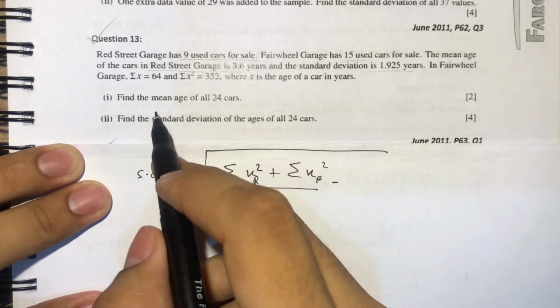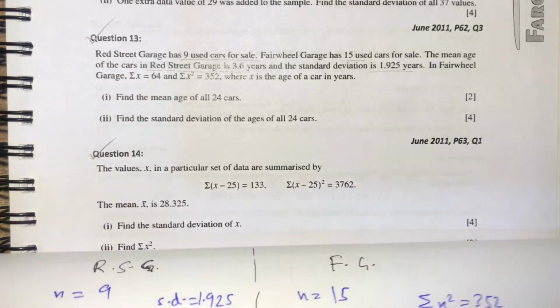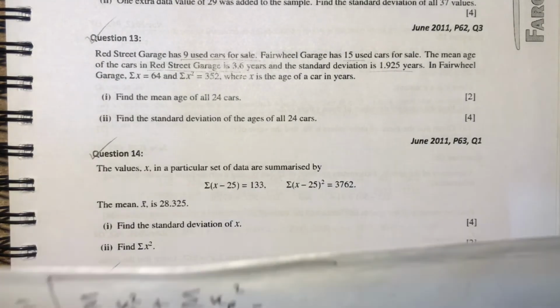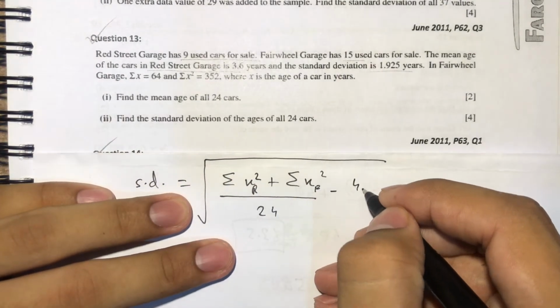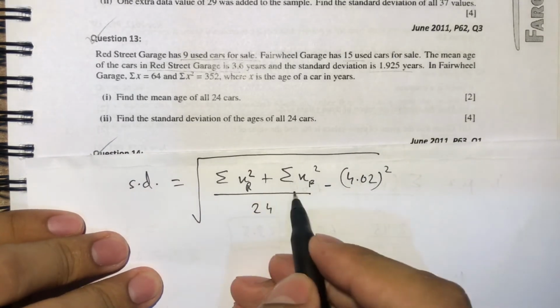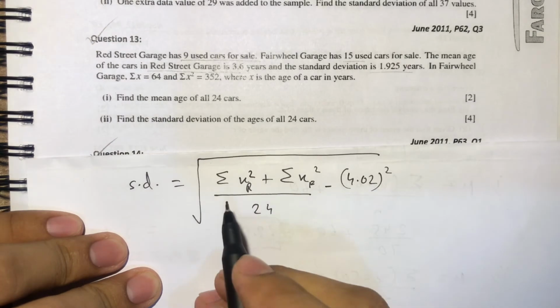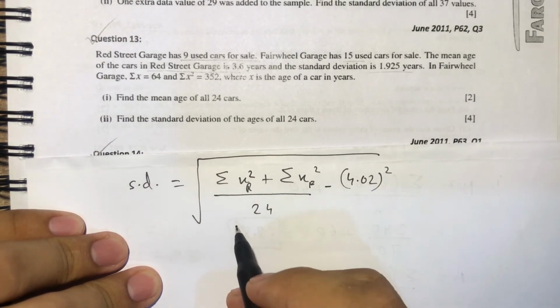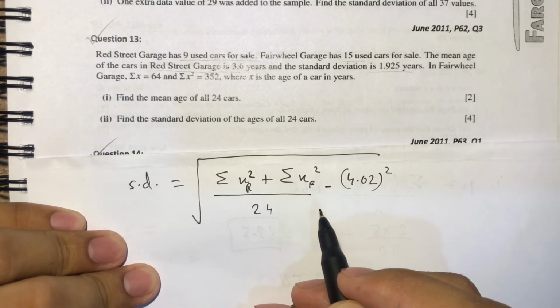Minus the total mean that we found in the last part, that was 4.02. So minus 4.02 squared. So now what we have to find are these two values, the sigma x squares of Red Street Garage and sigma x square of Fairville Garage.